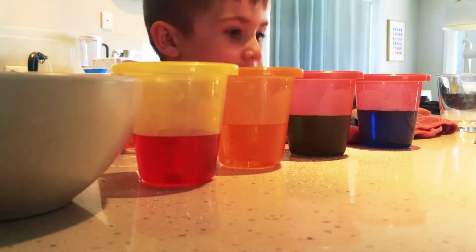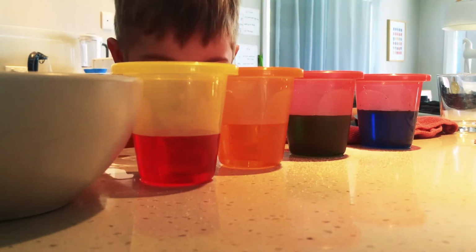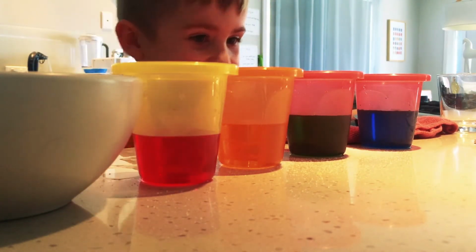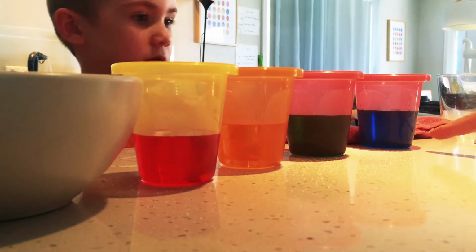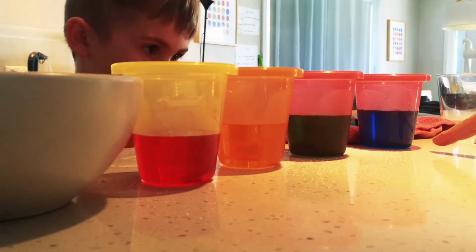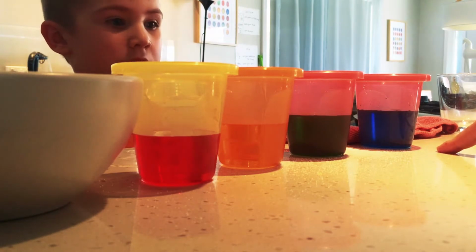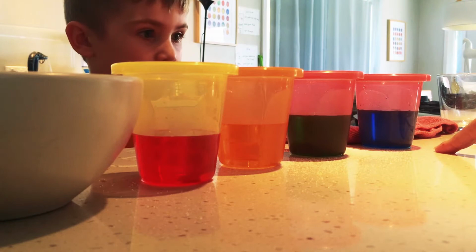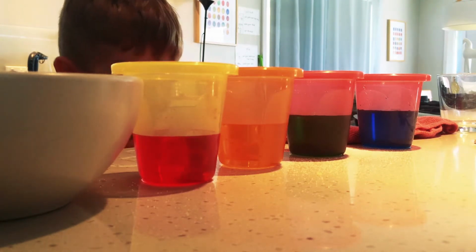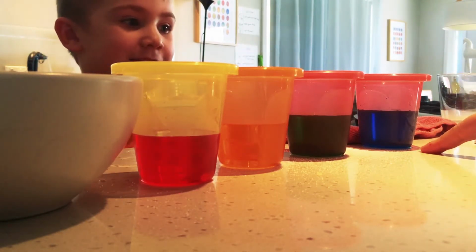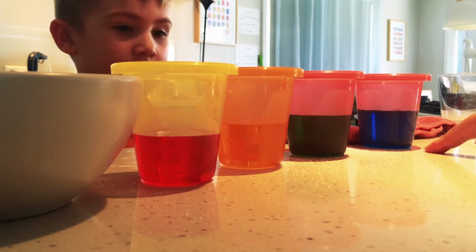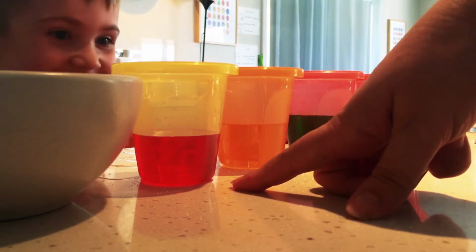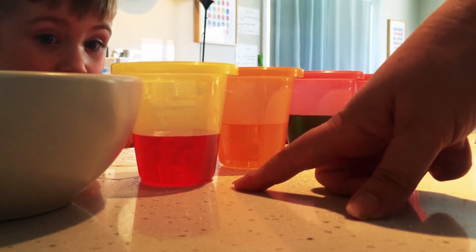So what are our 4 colours, William? It's red, yellow, green, and blue. Alright, so what we know is that these are different densities because they have different amounts of sugar in them. You can't tell because it's all liquid right now, but which one has the most amount of sugar in it? Blue. Okay, so blue would be the most dense of the 4. Which one has the least amount of sugar in it? Red, because red only has 1 spoon of sugar in it.